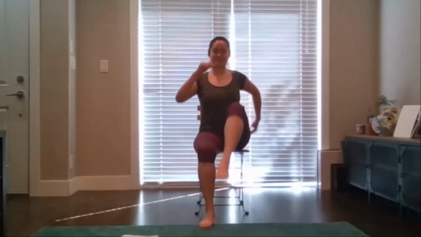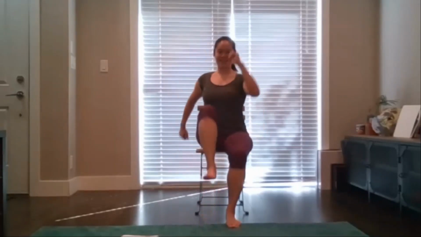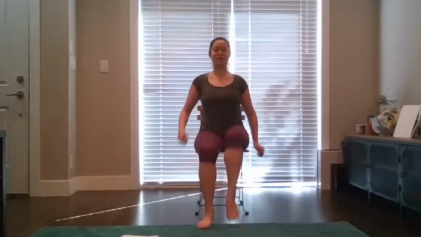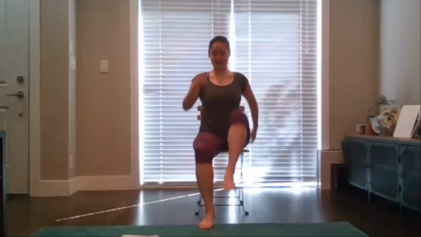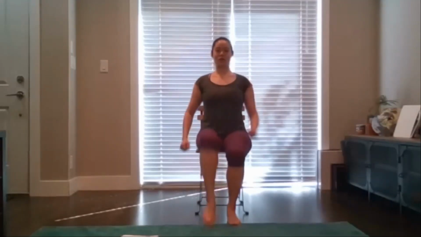Lovely. Keep going. Keep swinging those arms, nice and tall spine, lifting up those knees, nice and high. Good. We're going to go 10 more.